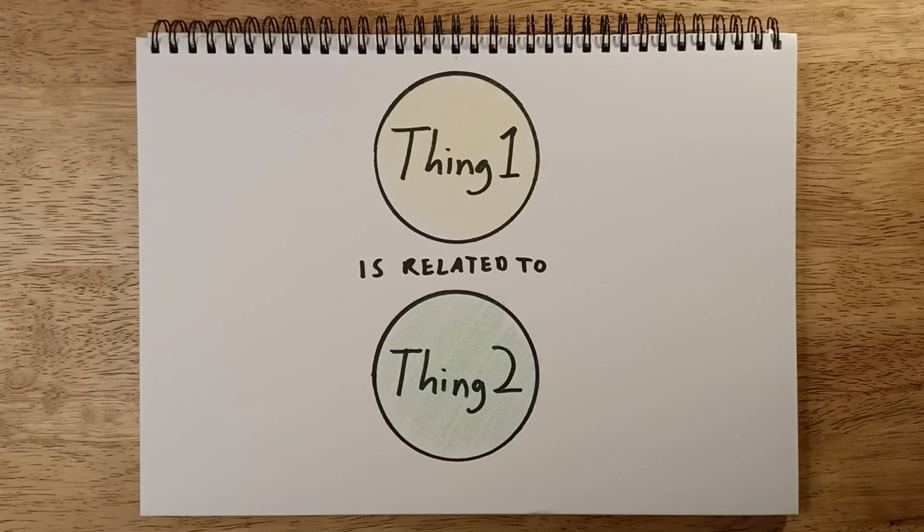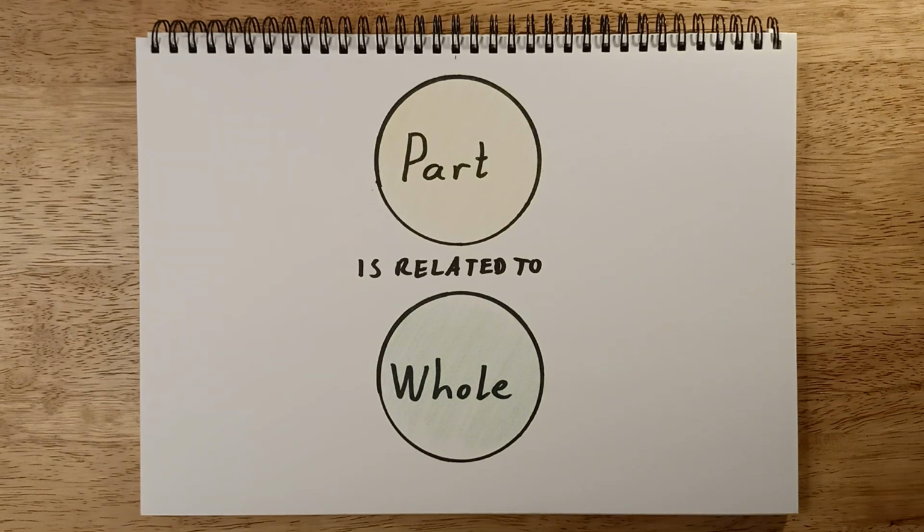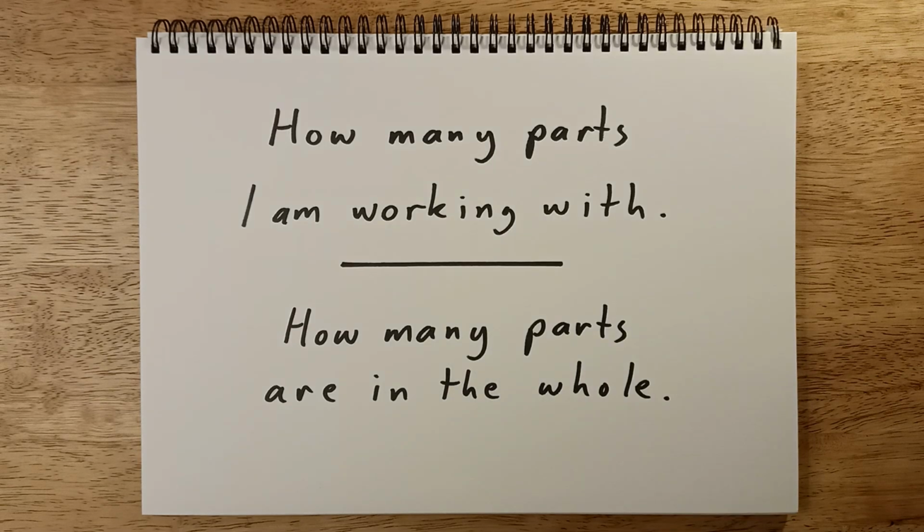It helps to think of it as two things, because a fraction gives us two pieces of information, and these two pieces are related. This is the secret to understanding fractions. A fraction is not a number, it's a symbol that tells us about the part and the whole. To be clear, the top number shows us how many parts we are working with, and the bottom number shows us how many parts are in the whole.